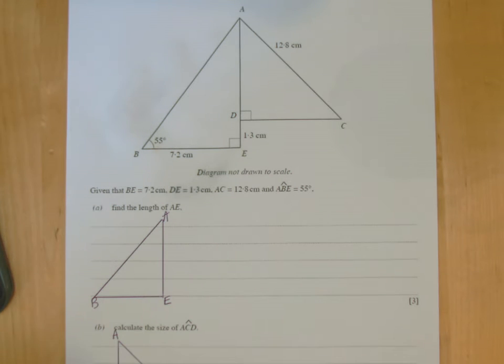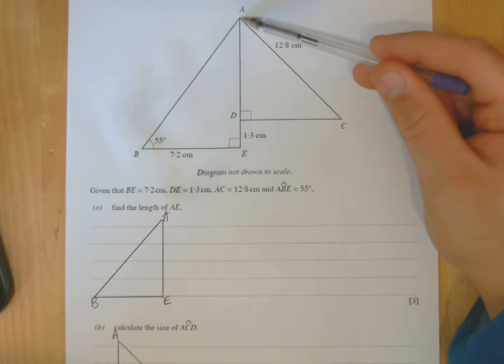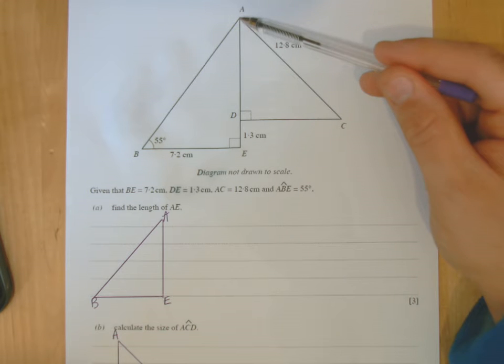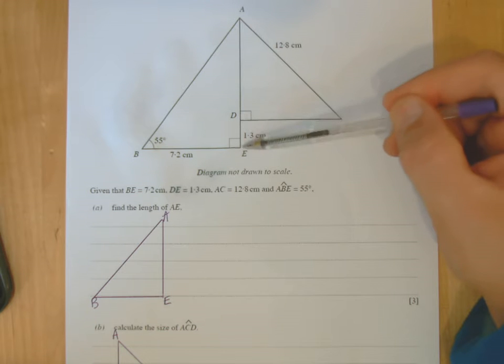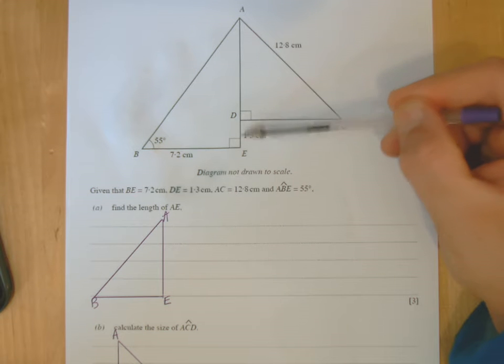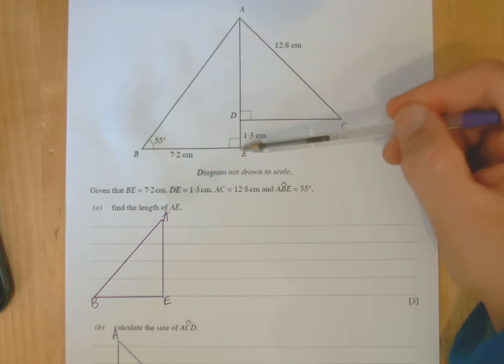It says find the length of AE. So AE is basically from the top there all the way down to the bottom. So this side of this triangle, A all the way to E. Okay, so not to there, it's the whole thing. We already know this little length, don't we? D to E is 1.3, but ultimately we want all of that going from A to E.